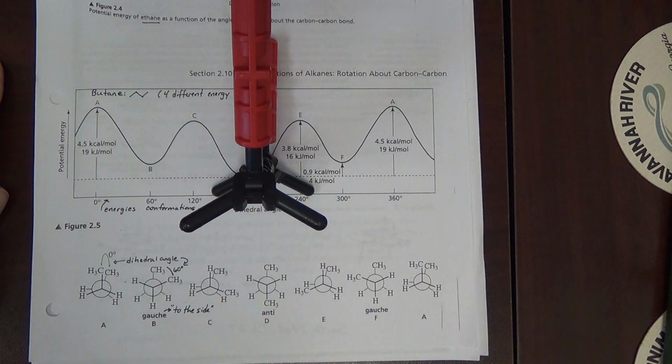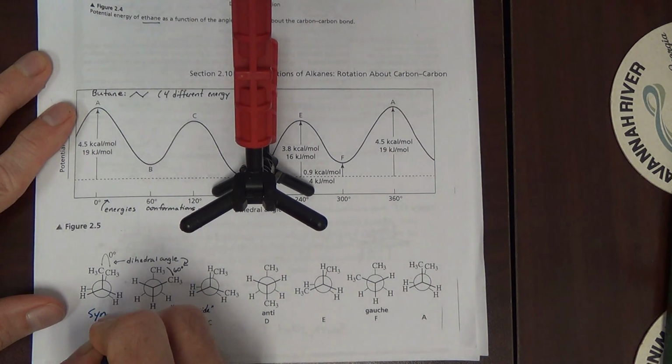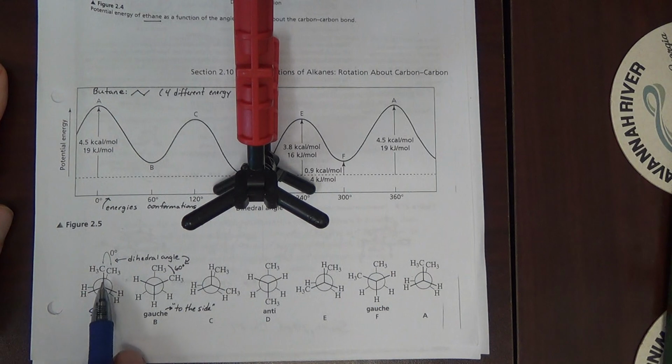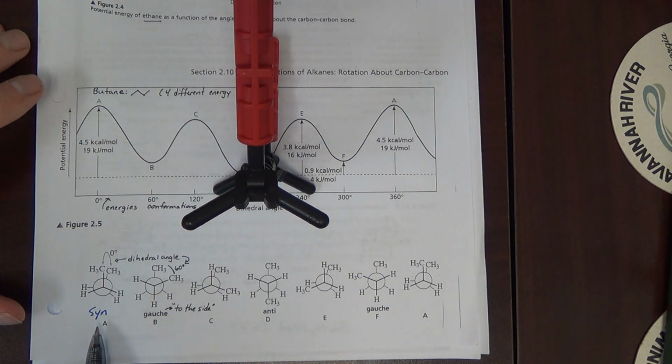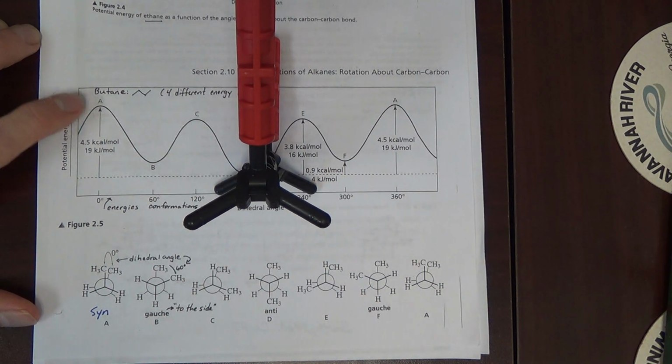Doesn't say that here, does it? But that's syn. They're both up or the same. That is a type of eclipsed, and it's actually the worst, and that's the starting point, A, the highest energy.